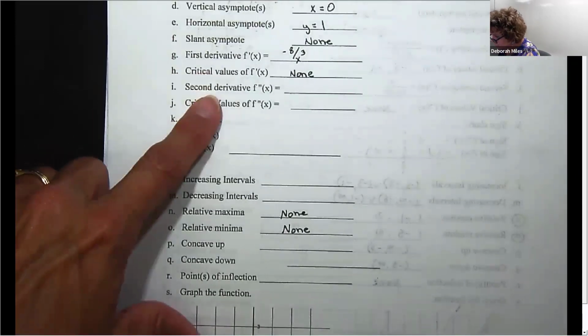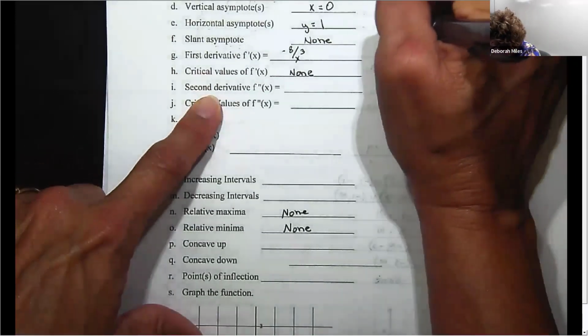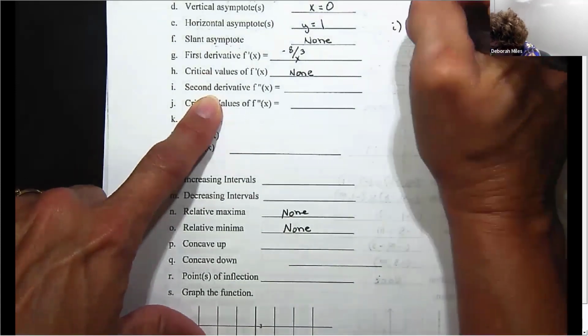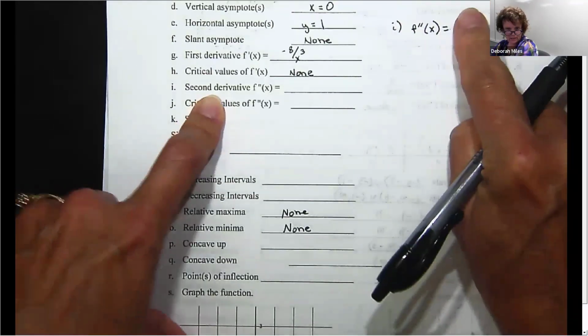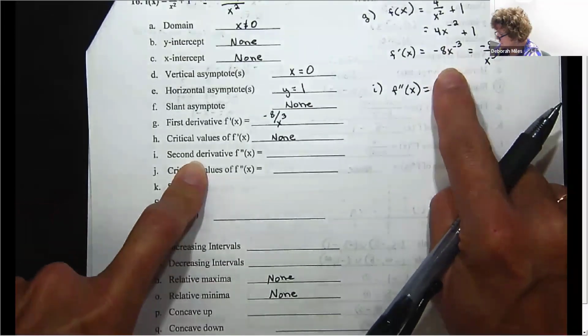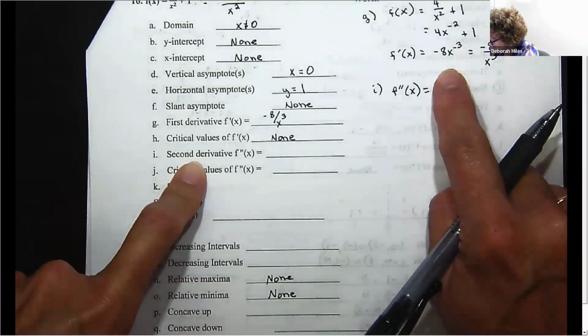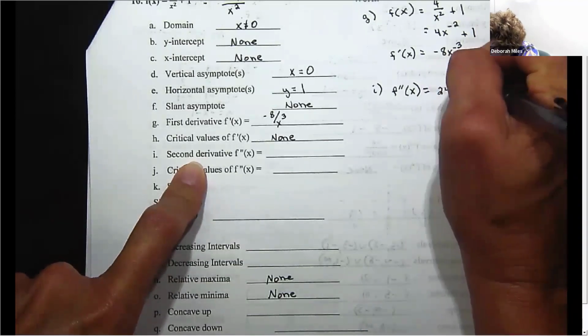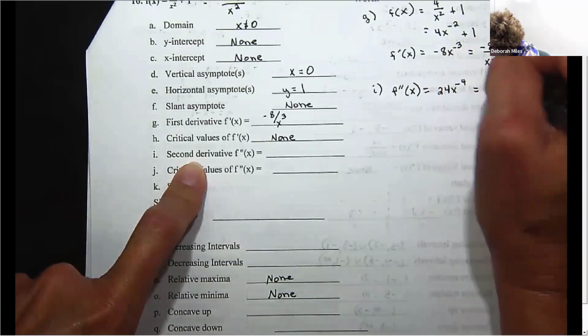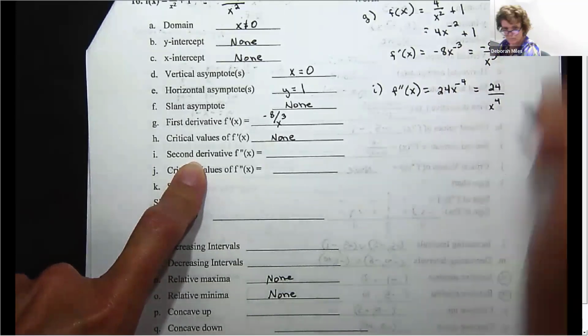Right, the second derivative, the I part. I'm just going to take the derivative of this negative 8x to the negative 3. That would be positive 24x to the negative 4, or 24 over x to the 4th.